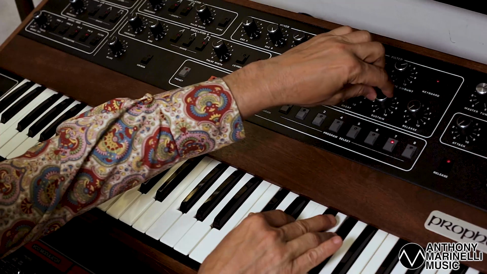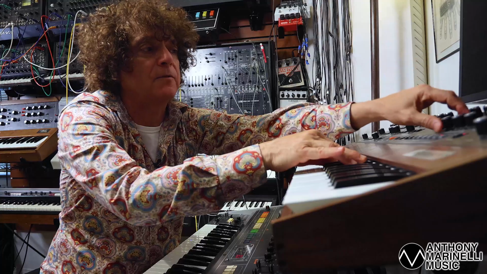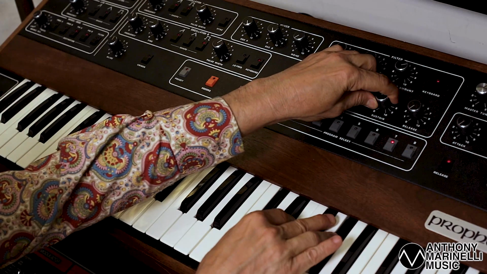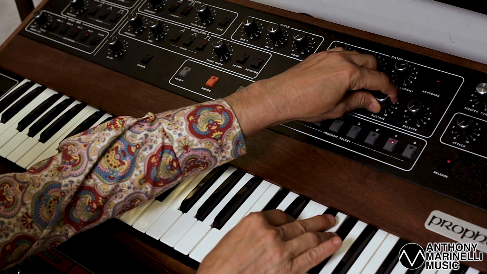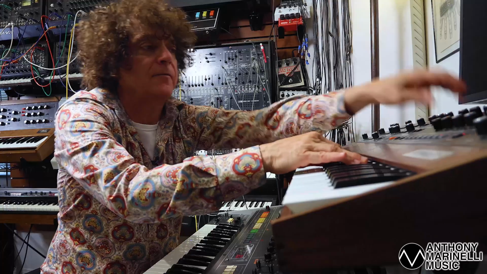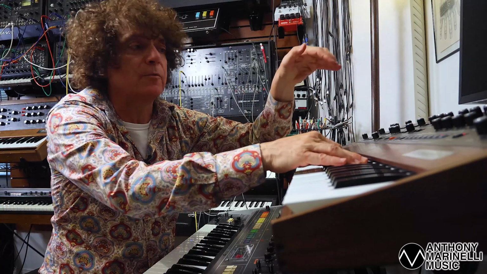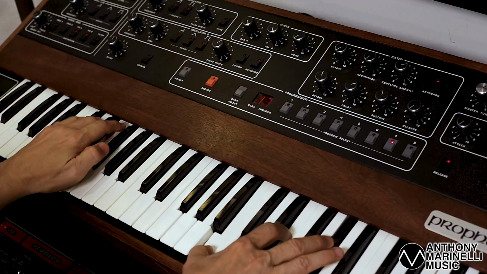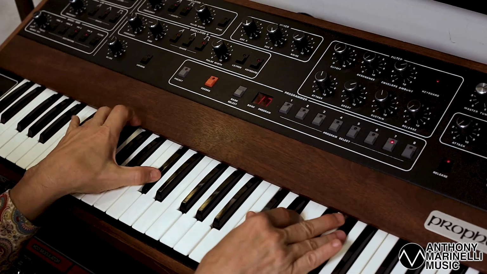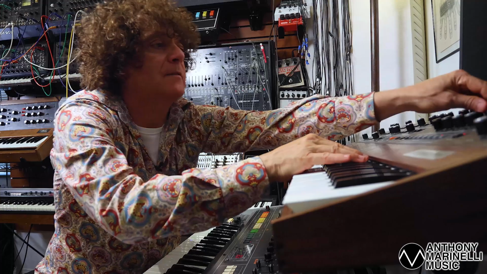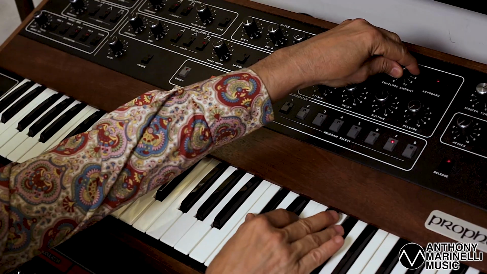And then it goes to this sustain level. That's no sustain level. That's about that sustain level, so that there's something there after the initial sound blooms. And I have to set the envelope amount to get it right.